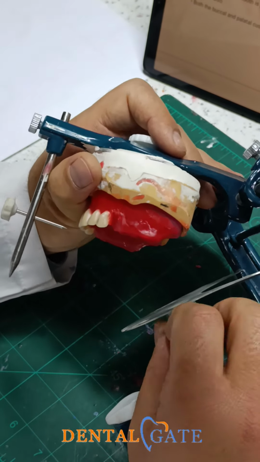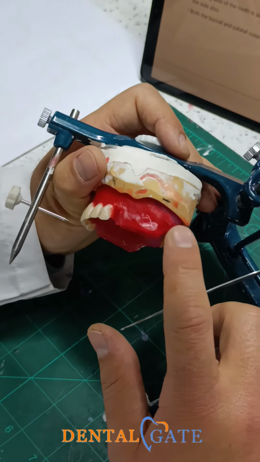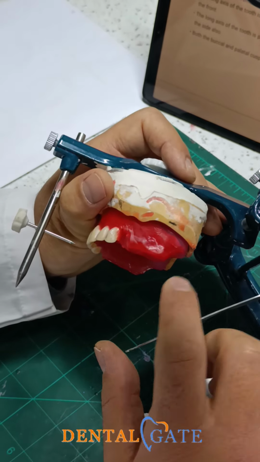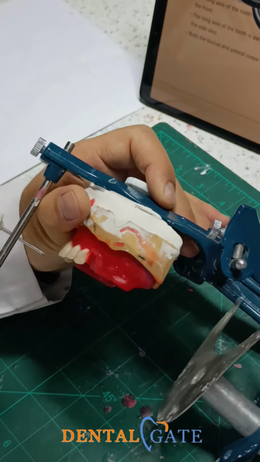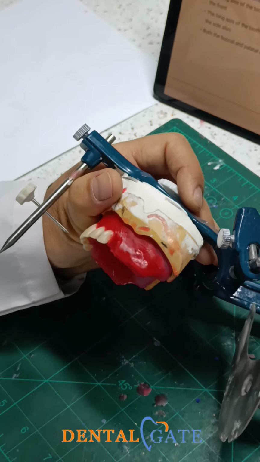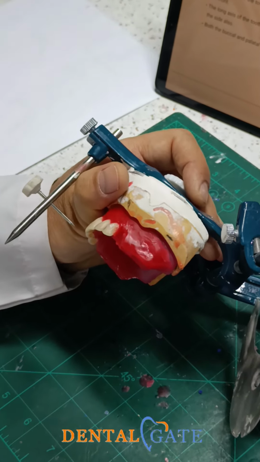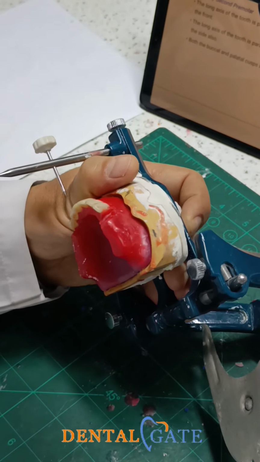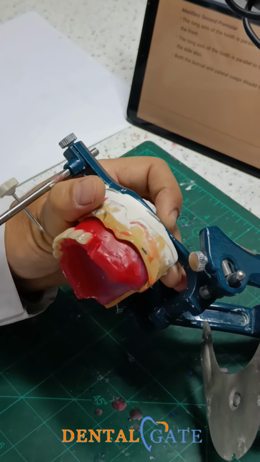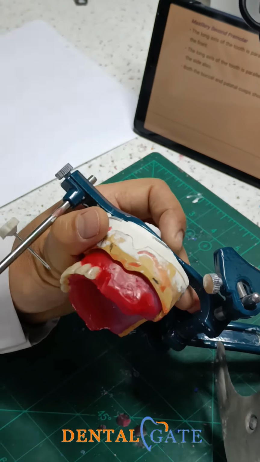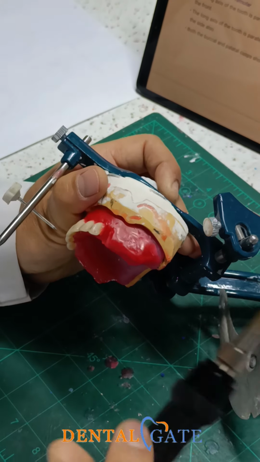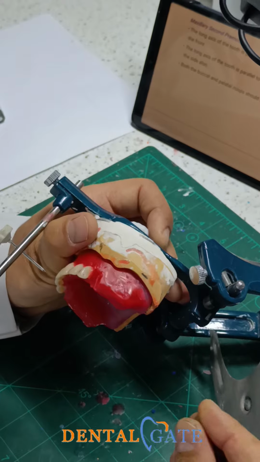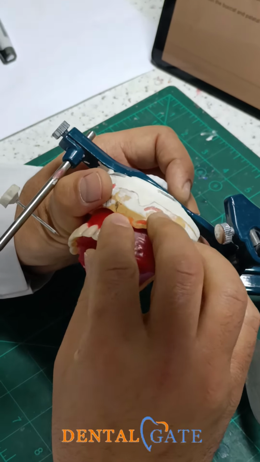We will make a curve from the canine to the premolars. Regarding the lower, from the cusp of the anterior teeth to reach the retromolar pad. It will pass through the first edge of the retromolar pad. So this curve will be performed very naturally when the patient makes a movement of his mandible.